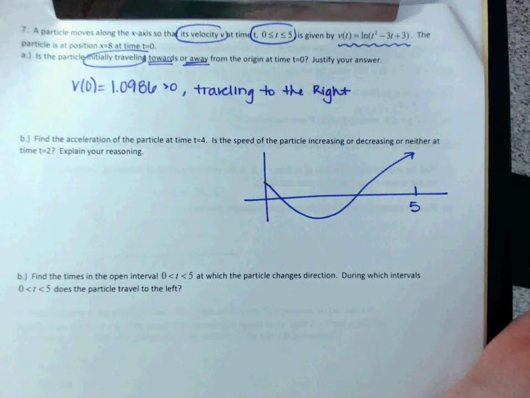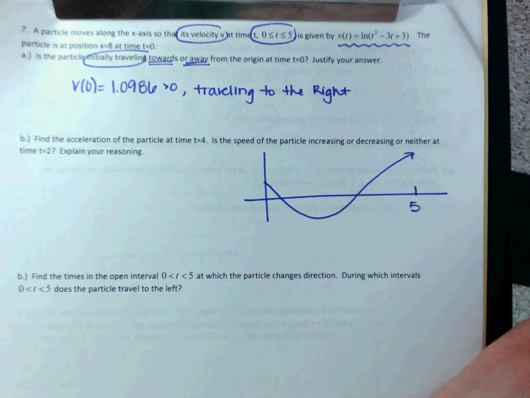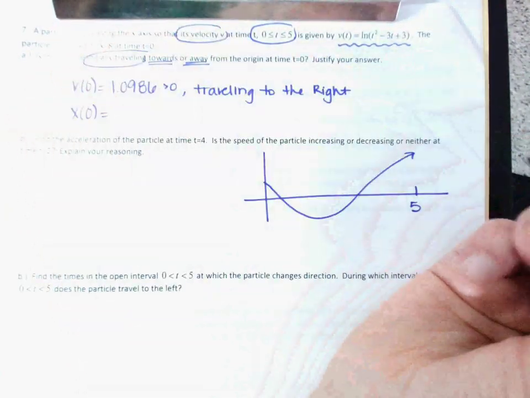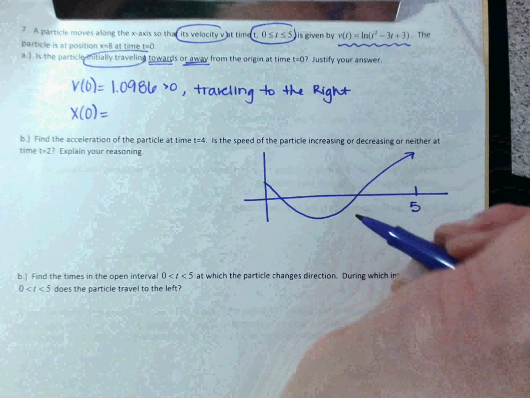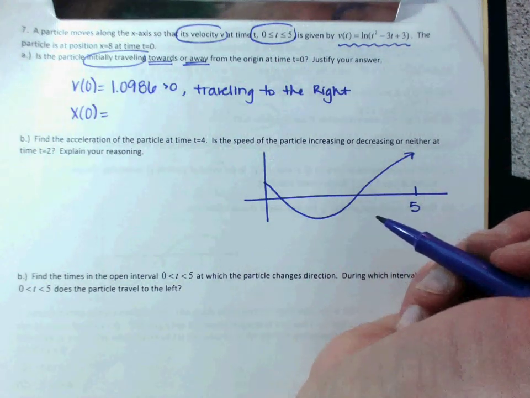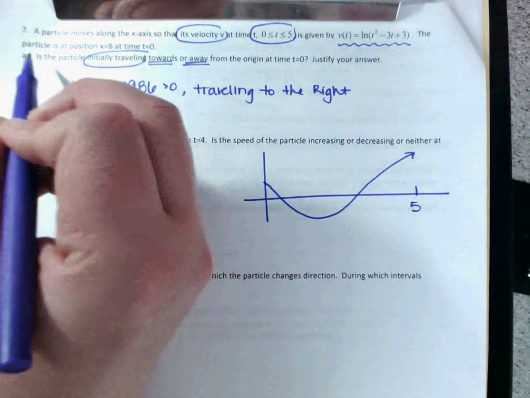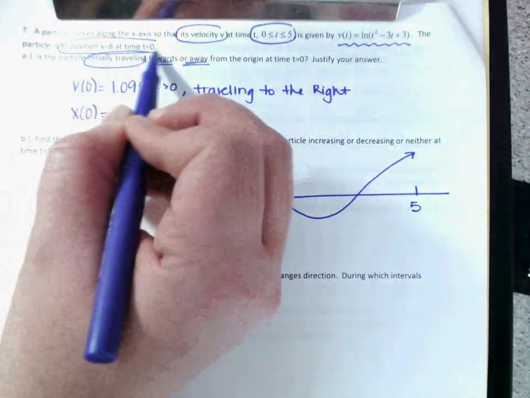Now, because that is positive, I know that my particle is traveling to the right. There is another piece that is missing, though, for me to know if it's traveling towards or away, and it's my position. So I also need to know x of 0. If I have velocity, that doesn't really help me find my position at 0. But if I go back to my question, the particle is at x equals 8 at time 0.